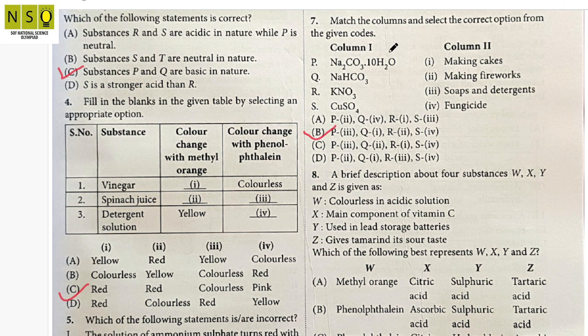Why? Because this is used in making soaps and detergents, NaHCO3 is used in making cakes, KNO3 is used in making fireworks, and CuSO4 is a fungicide.